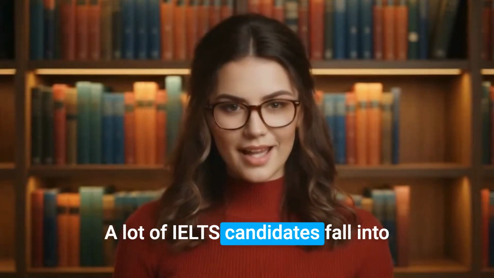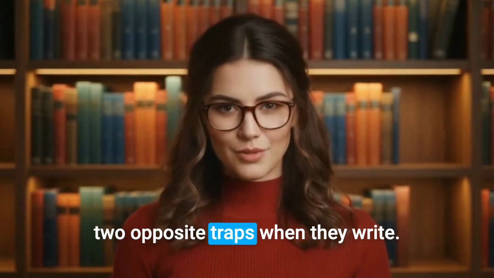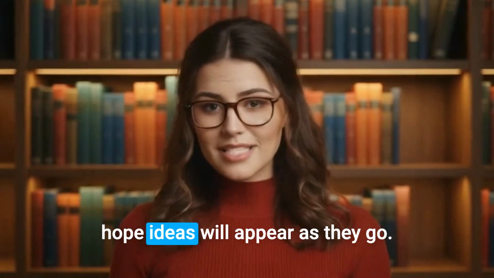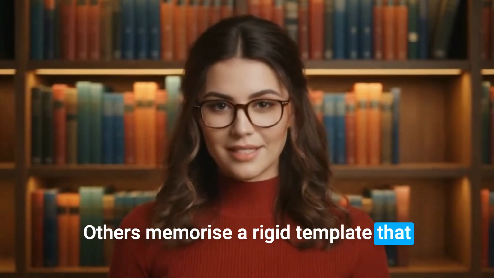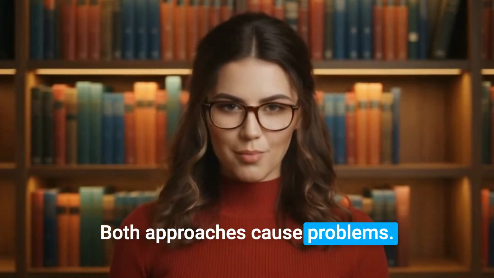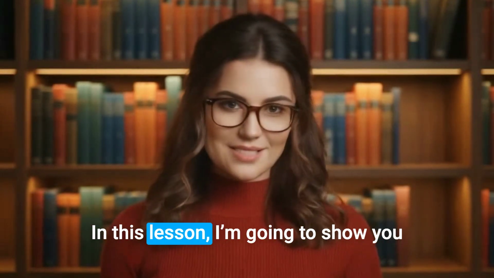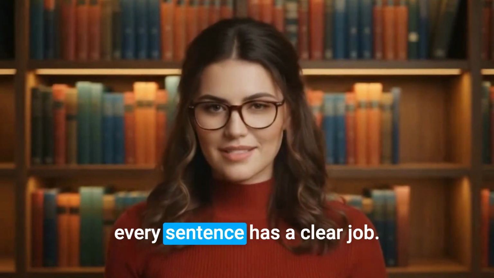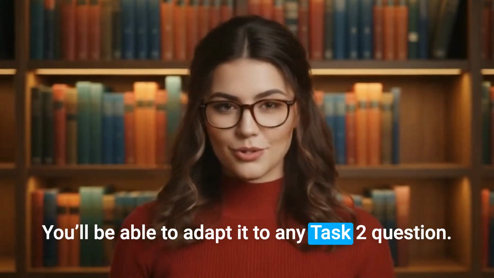A lot of IELTS candidates fall into two opposite traps when they write. Some write with no plan at all and hope ideas will appear as they go. Others memorize a rigid template that they try to force onto every question. Both approaches cause problems. In this lesson, I'm going to show you a flexible paragraph plan in which every sentence has a clear job. You'll be able to adapt it to any Task 2 question.